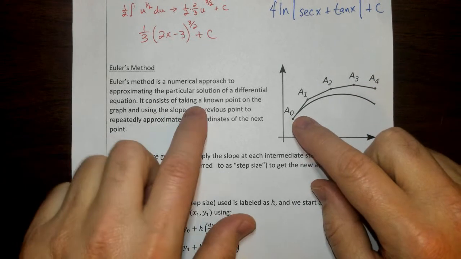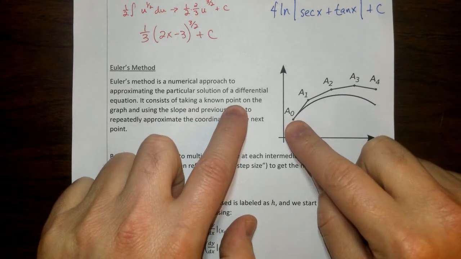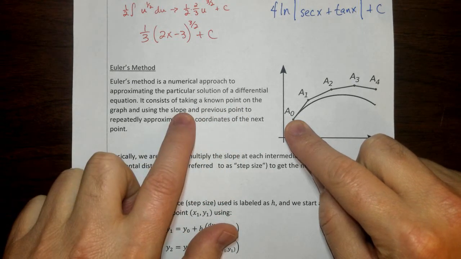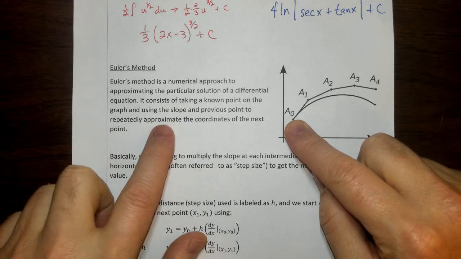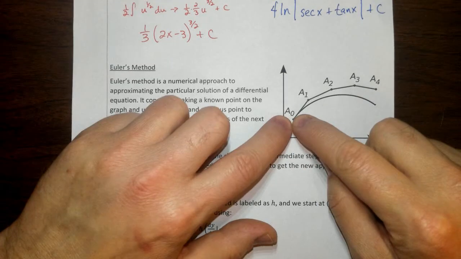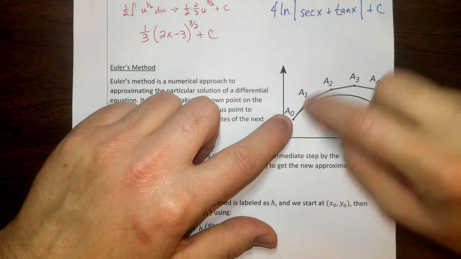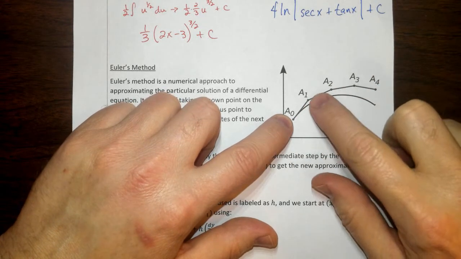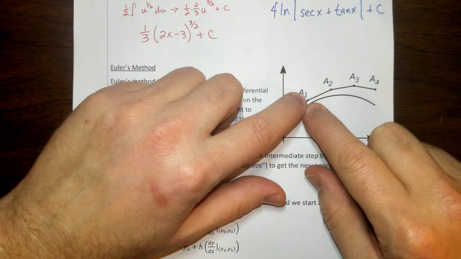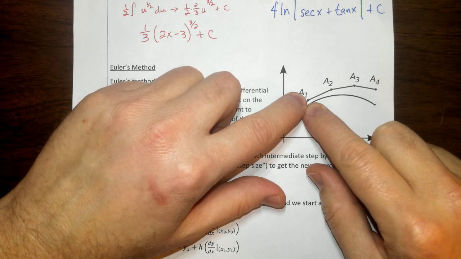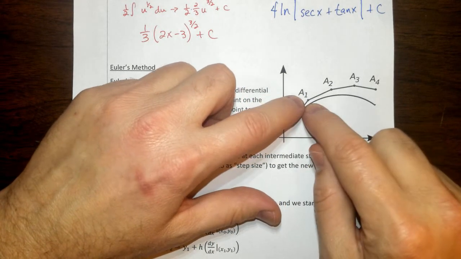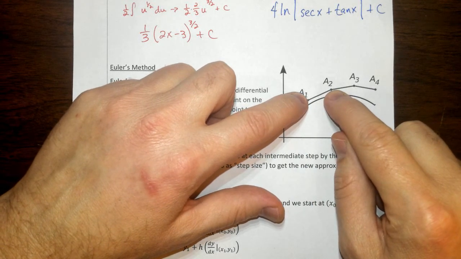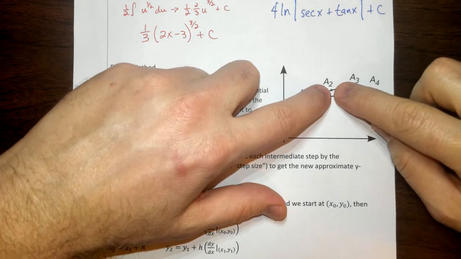Basically what we're doing is taking a known point, our first point right there, which I've labeled a sub 0, and then using the slope and the previous point repeatedly. From here, the tangent line, the derivative, told me it was going in this direction, and that gave me this approximate value. Look, it's pretty close. And then we reassess. From this point right here, we look at the slope of the tangent again. Oh, it's not quite as steep, so we adjust it. Boom, and that's going to take us to our next intermediate location. And then still a pretty good approximation, right?